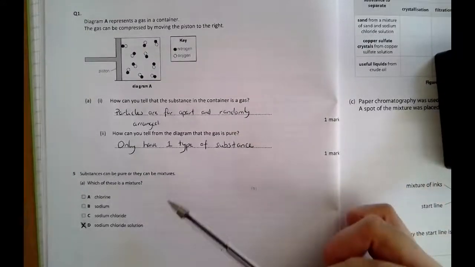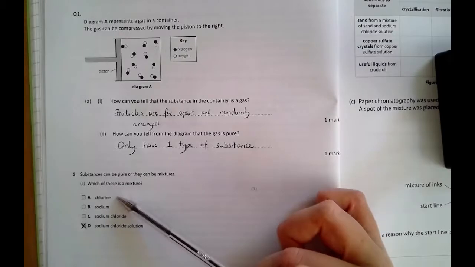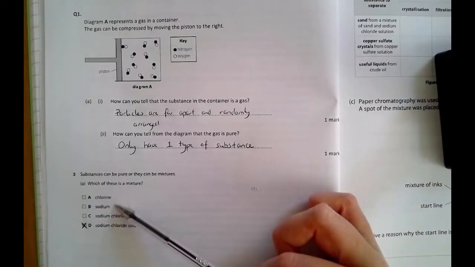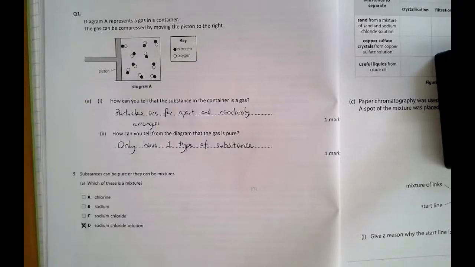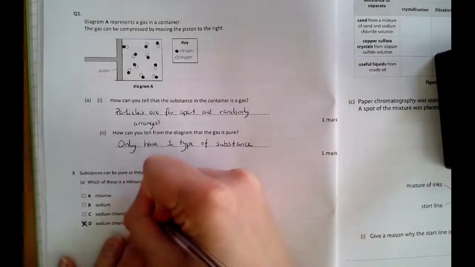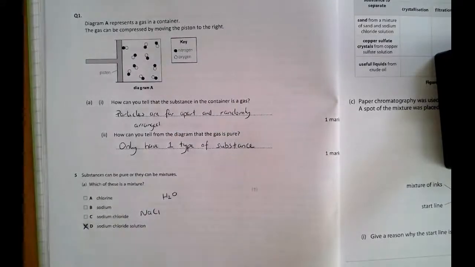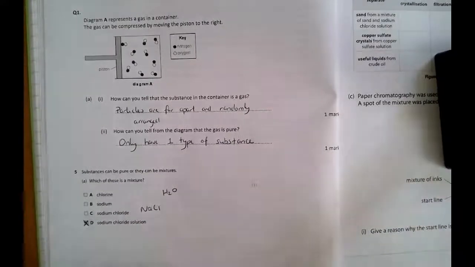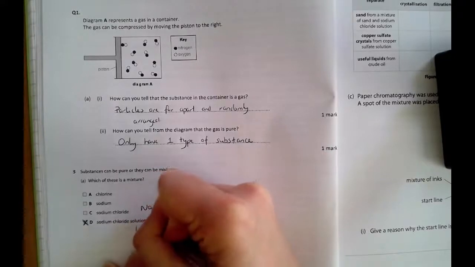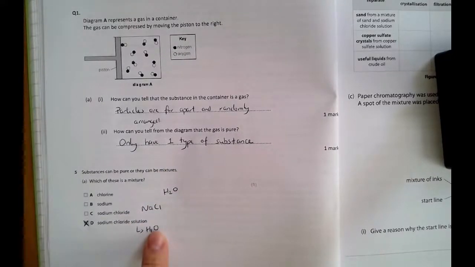The next one, which of these is a mixture? So in the first one, you've just got chlorine, that's pure. Just got sodium, that's pure. Now you've got sodium chloride, so you might be thinking, oh, I've got 2 different elements, that makes it a mixture, or that makes it impure, but it doesn't. So sodium chloride is salt. You can have pure salt, pure sodium chloride, that's absolutely fine. Just like you can have pure water, which would be H2O, just because you've got 2 different elements present does not make it a mixture. But the last one, sodium chloride solution, that word solution means that you've taken sodium chloride and you've dissolved it in water. So you've got a mixture of sodium chloride and water.